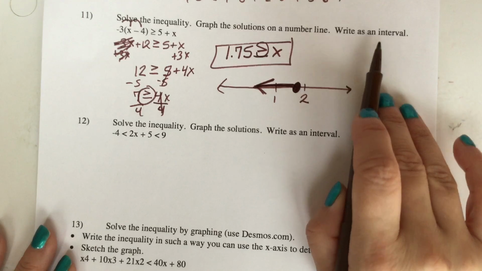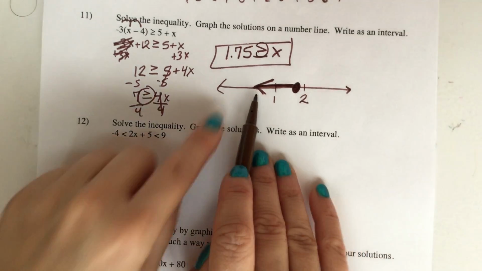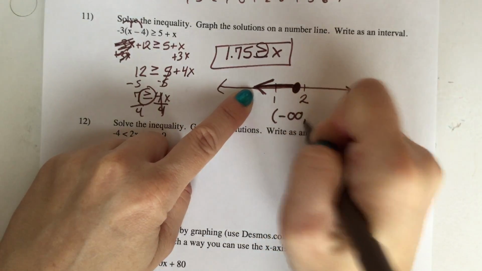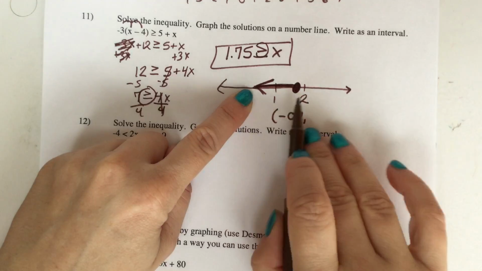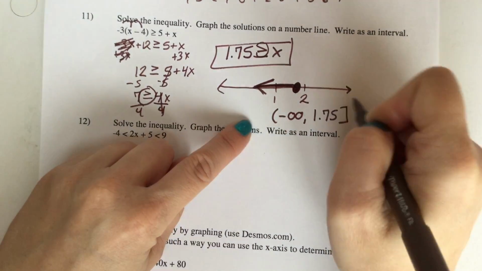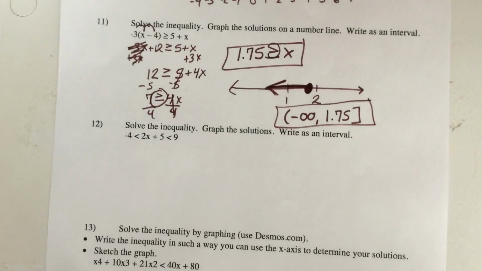Now write it in interval notation. With interval notation, you have to go left to right. The furthest thing to the left is an arrow. So that means I'm going to negative infinity. The furthest thing to the right is a filled in circle on 1.75. This interval describes the shading on the graph. So it's really cool.